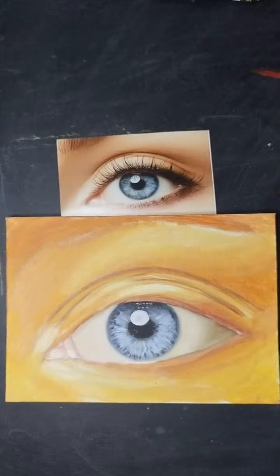Today's live session. Yesterday we sketched the heights and we did the first layer and the second layer of some part of the heights.